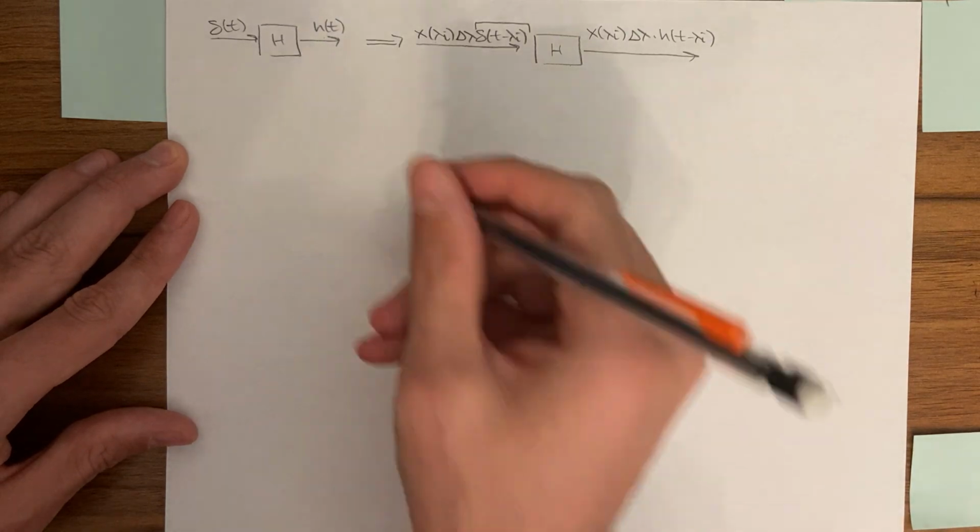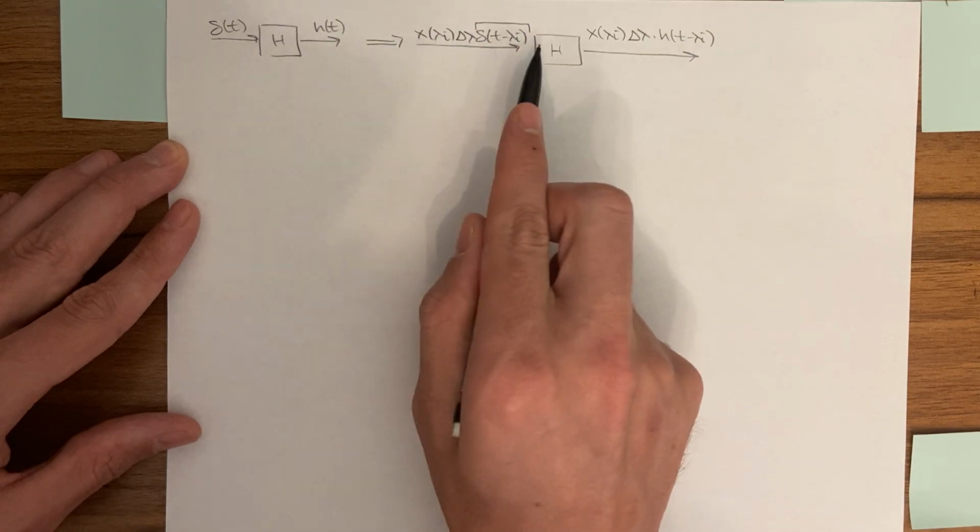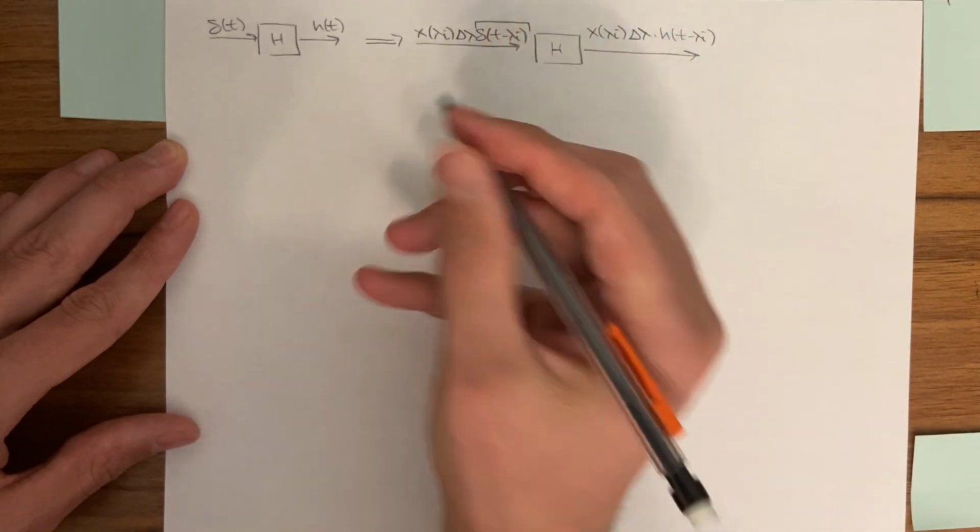Okay, so now suppose we have a system where we have a lot of inputs. What happens on the output?